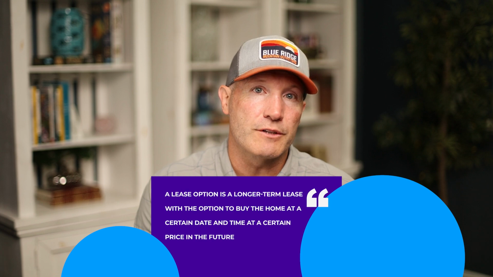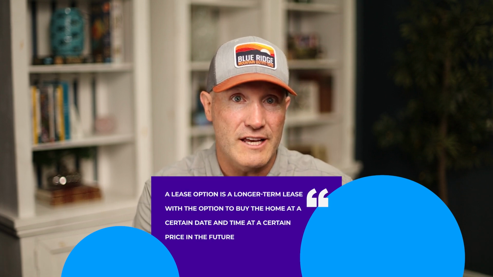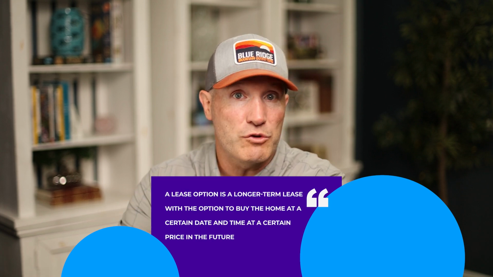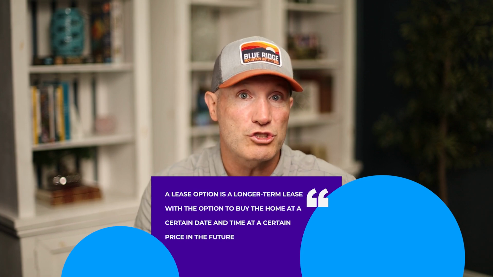So essentially, a lease option or a rent-to-own strategy is a longer-term lease that gives you the option to buy a home or an asset at a certain date in the future at a certain price negotiated from day one. Most people are familiar with the term stock option, so I'll utilize that as an example. Say you want to purchase a stock that you believe is going to go up, and the stock is currently at $30. You want the option to buy this stock at $30, but you want to do it 6 months down the road.